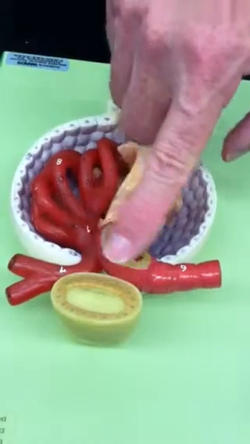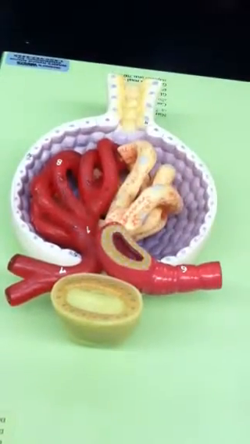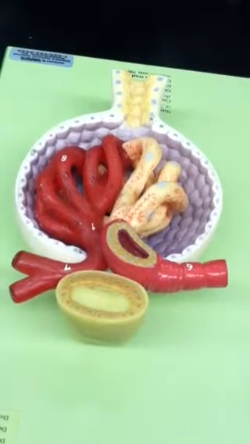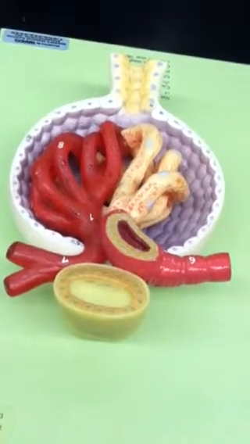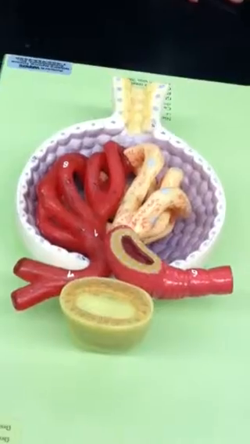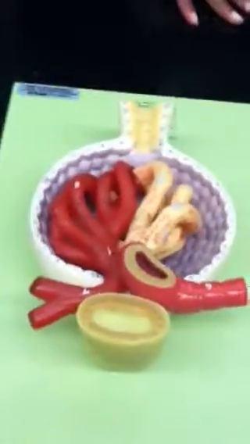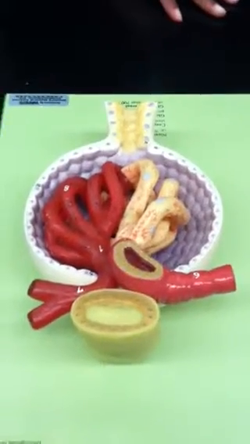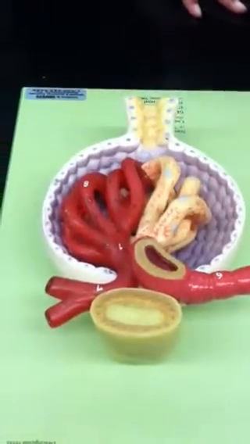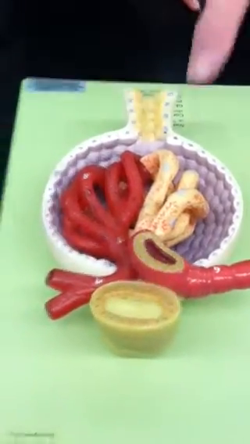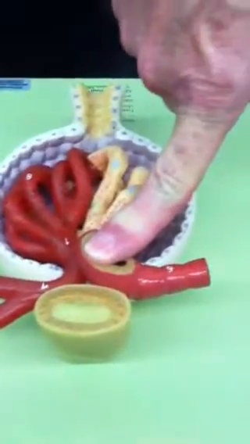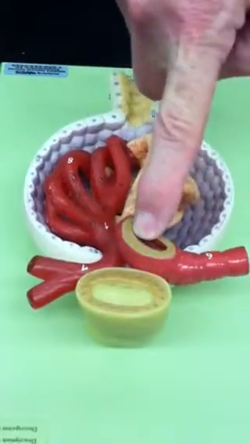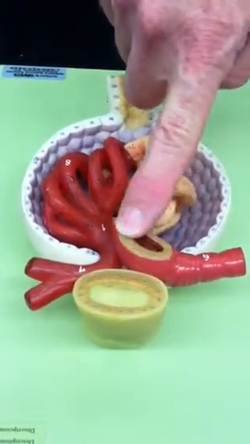What is the hormone that comes out of the juxtaglomerular apparatus? ADH? No, ADH comes from the posterior pituitary. So who is here where it can monitor the blood pressure to adjust things?